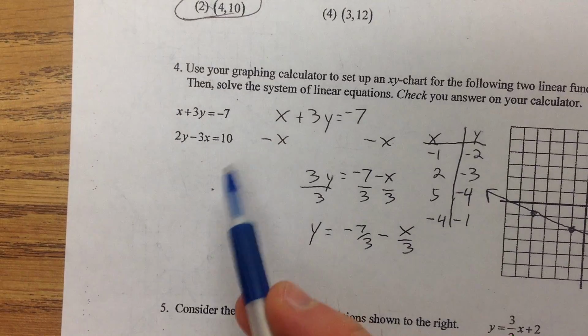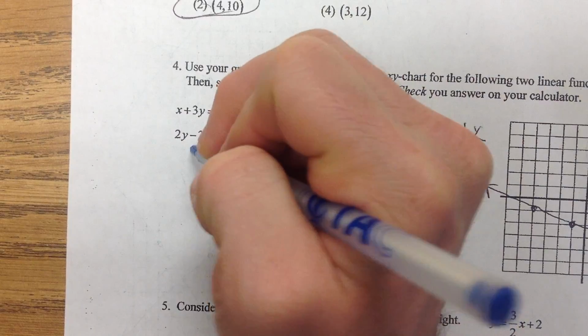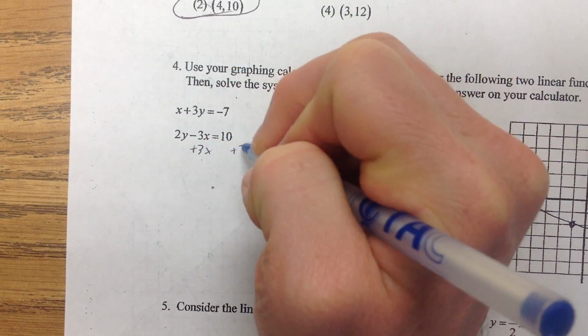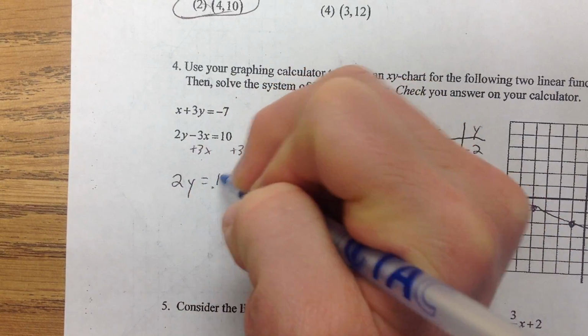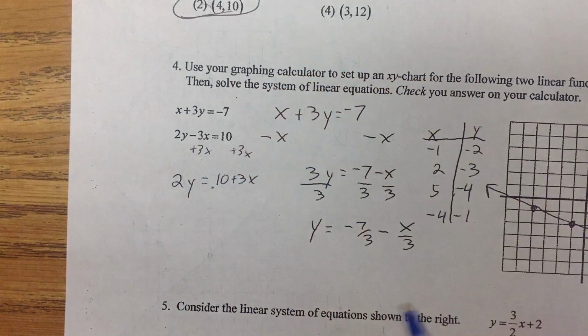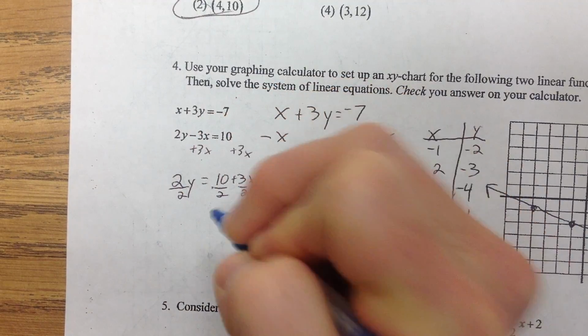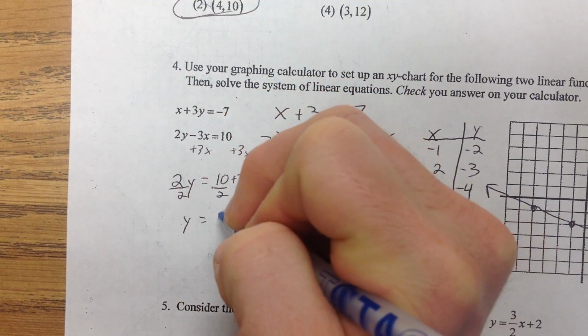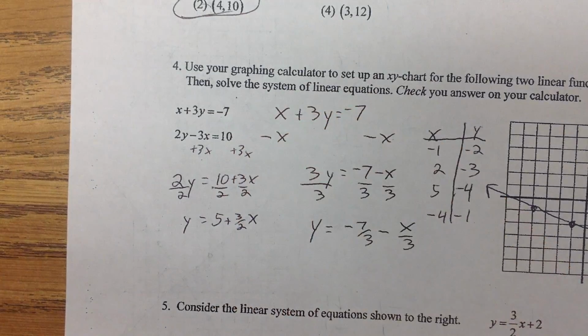Again, the y is not by itself, so this one we're going to have to solve. So plus 3x, plus 3x. We get 2y equals 10 plus 3x. Divide by 2, divide by 2, divide by 2. Y equals 5 plus 3/2 x.